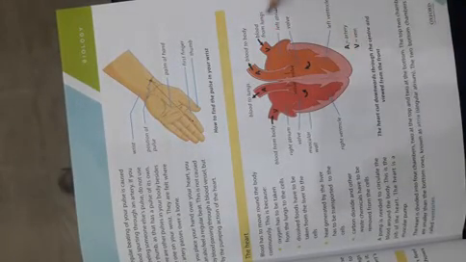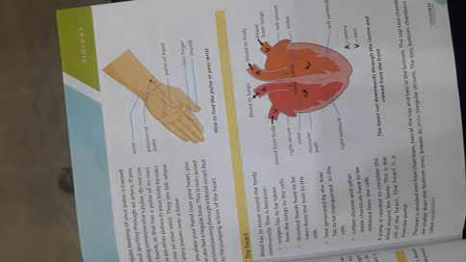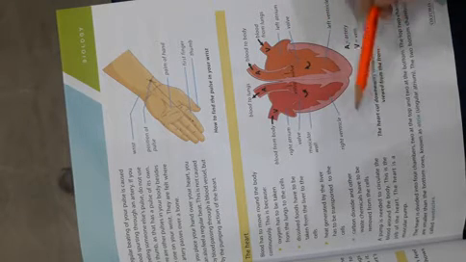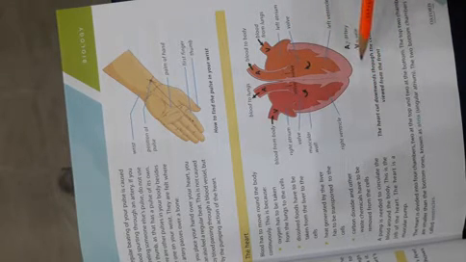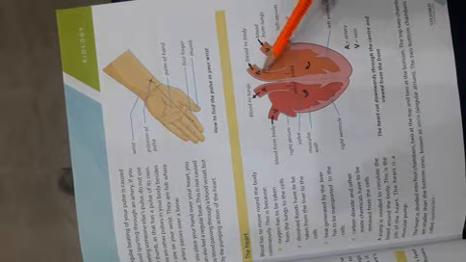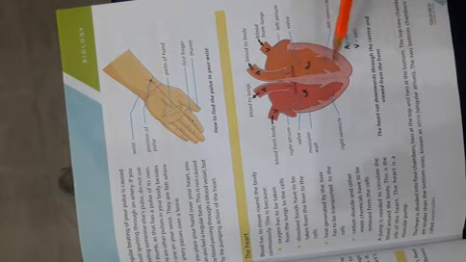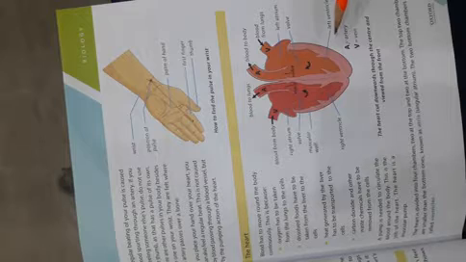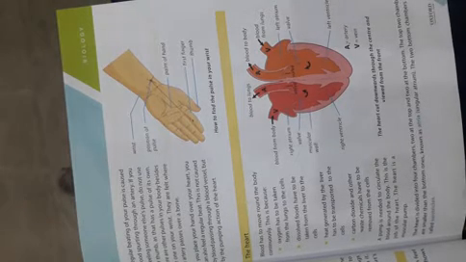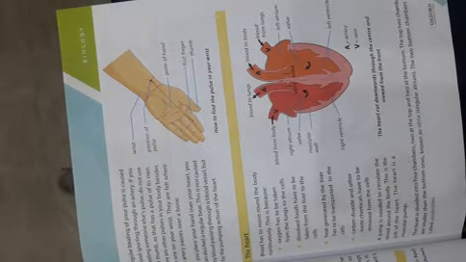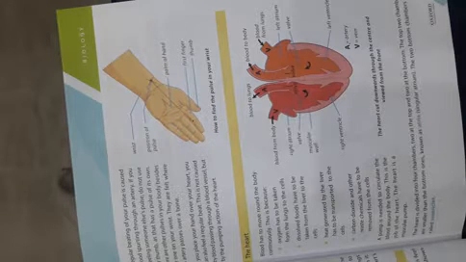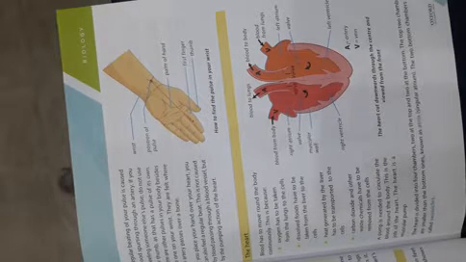We then discussed the structure of the heart. Here is the heart cut downwards, and it's the central view of the heart. The blood is very important because it helps to transport oxygen to the body.